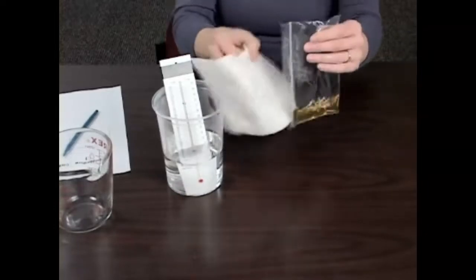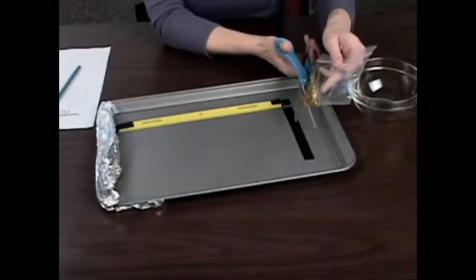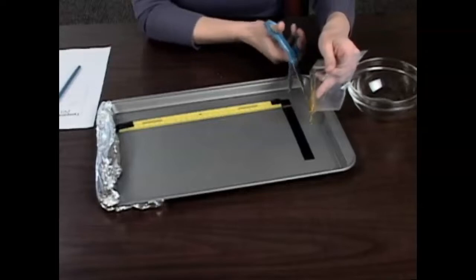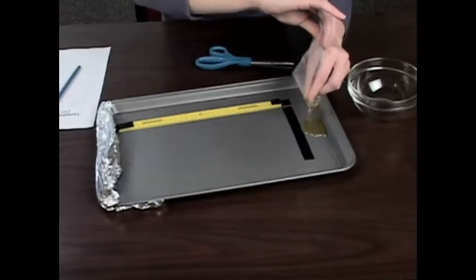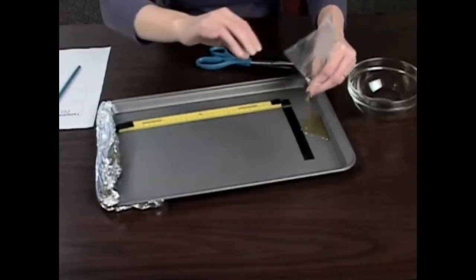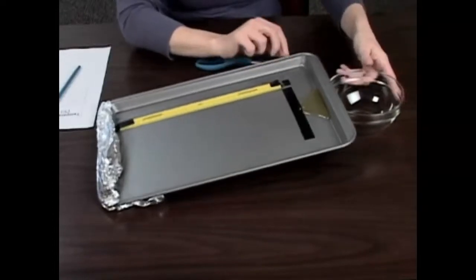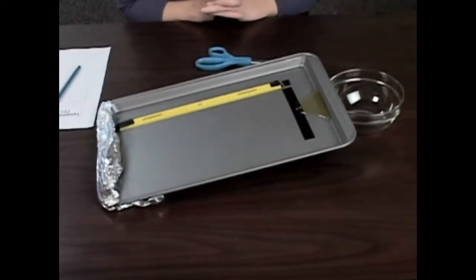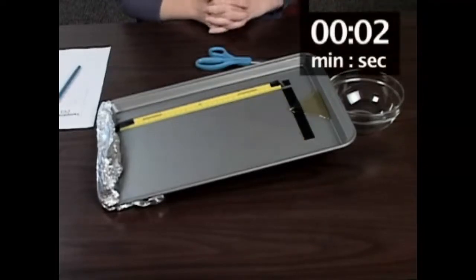Next, we removed the packet from the water, dried it, and then used scissors to snip off the corner of the packet. With the cookie sheet flat on the work surface, honey was squeezed onto the sheet near the 0-centimeter end of the ruler. We lifted one end of the cookie sheet off the table and onto the container so that it was angled, allowing the honey to flow down the sheet toward the 30-centimeter end of the ruler.